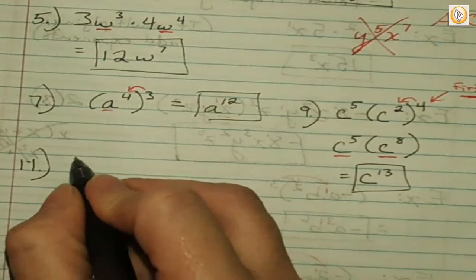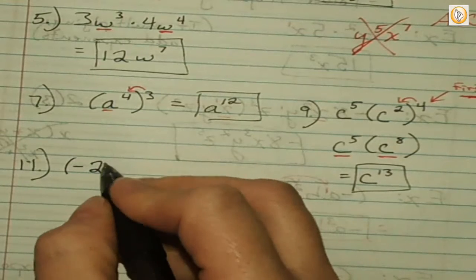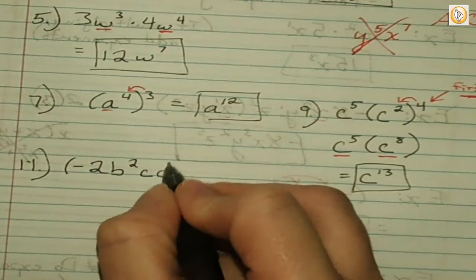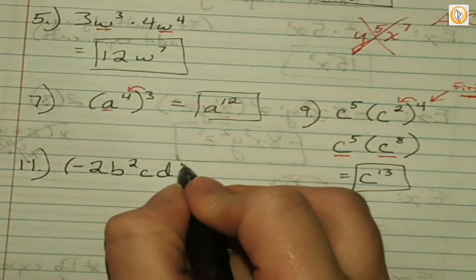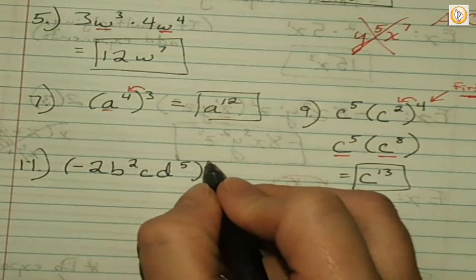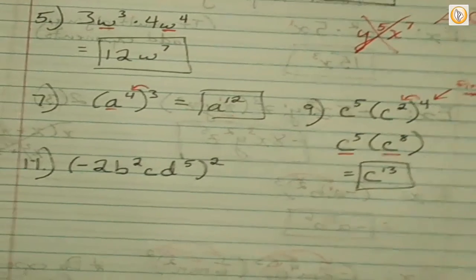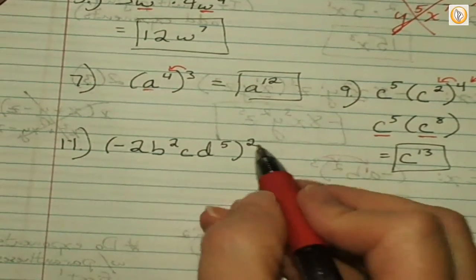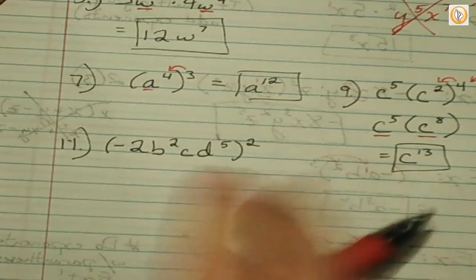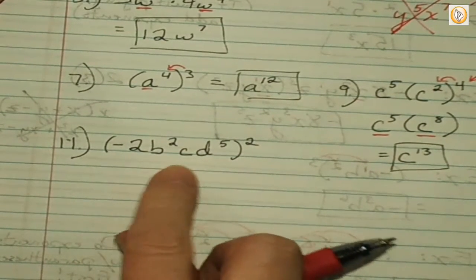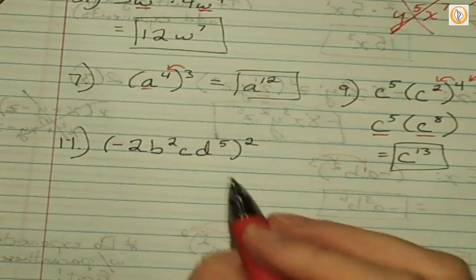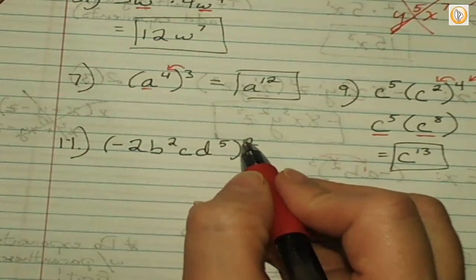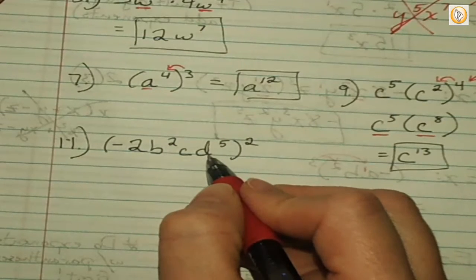Let's look at 11. Good job, Keith. -2 times b squared times c times d to the 5th power, all to the 2nd power. Morgan, you're my victim. So what am I going to do with this exponent? First of all, is there anything I can combine inside the parentheses? No, correct. Good job. What do I do with this 2? Multiply it by everything. The bases? Everything. Yeah. All the exponents.